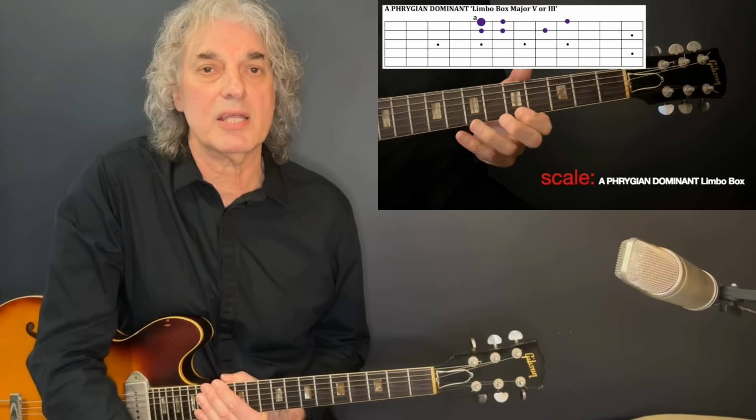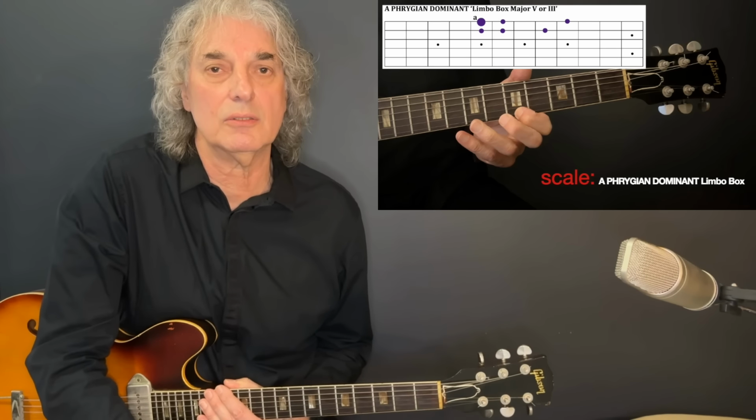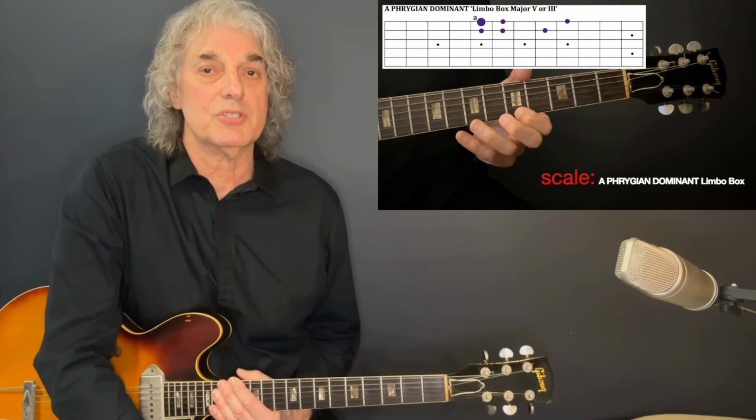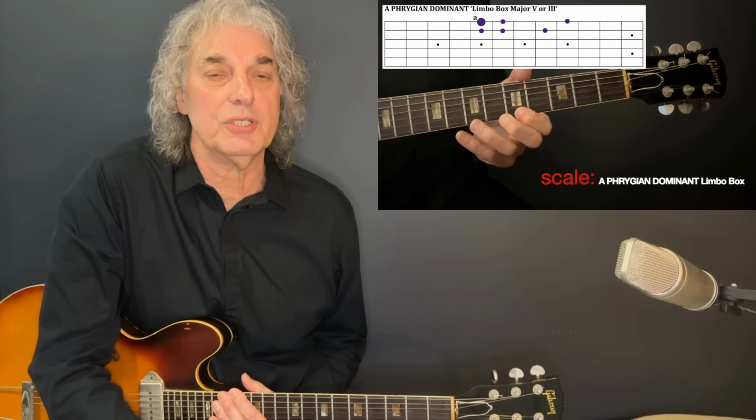This solo has an A major 5th chord that could also be the starting chord. The scale usually reverts immediately after to a Phrygian box mode.